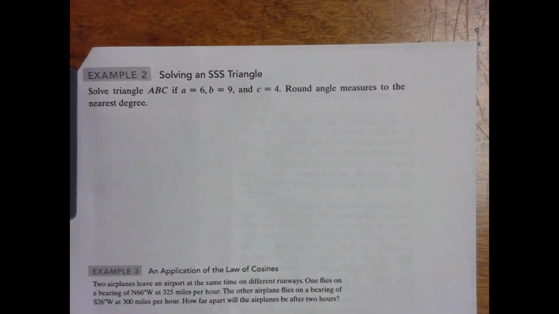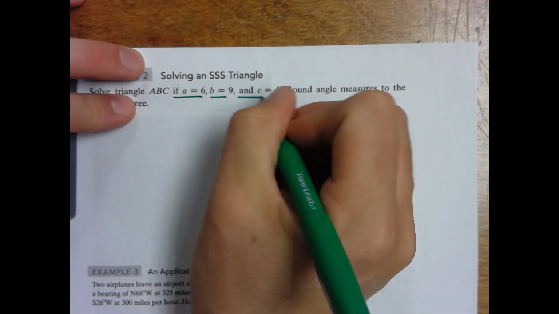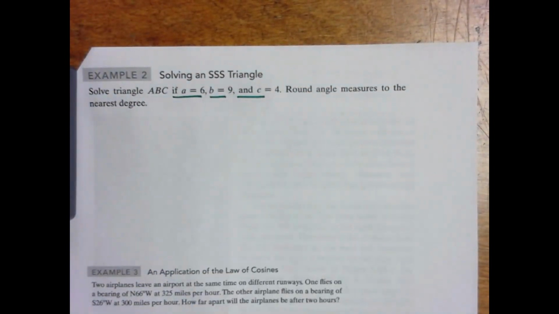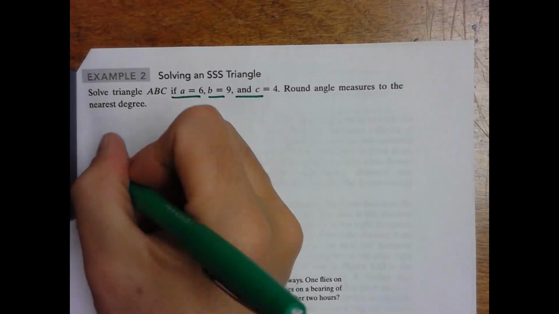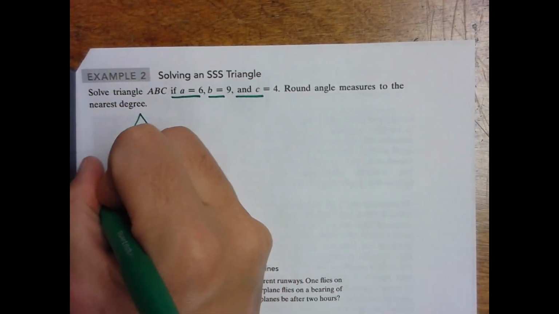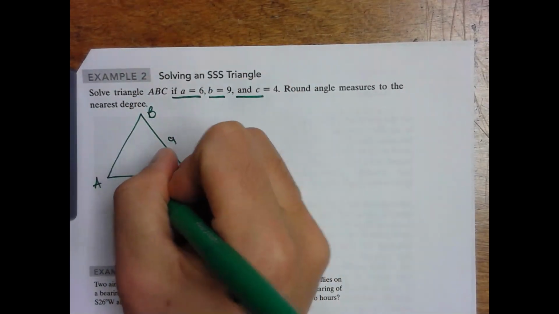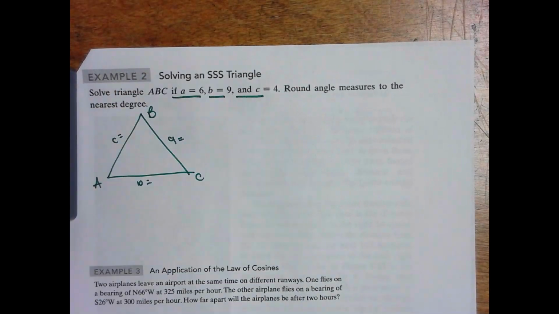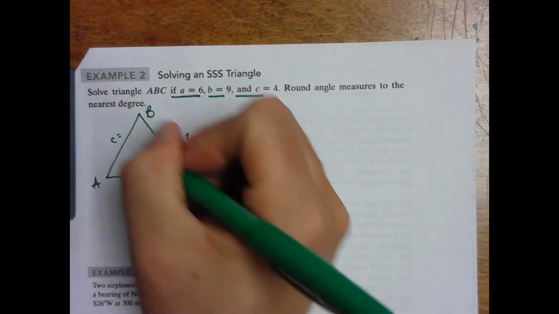Okay, so based on this description, it looks like we just have 3 side lengths and no angles. I'm still going to draw the triangle. A, B, and C. And the side lengths, A is 6, B is 9, and C is 4.